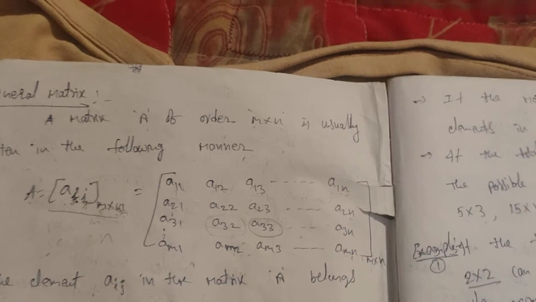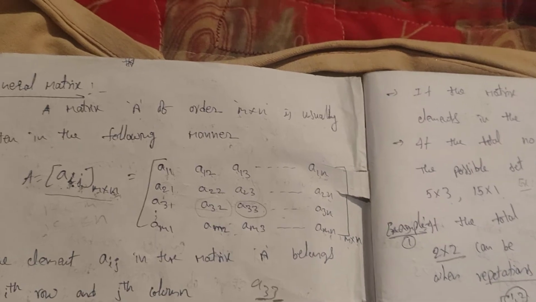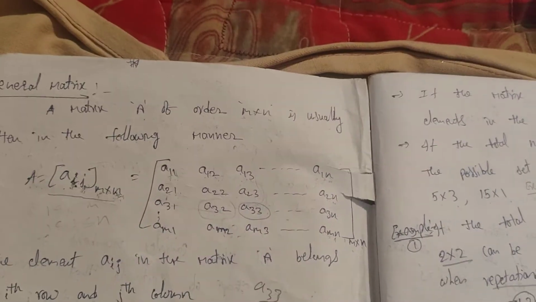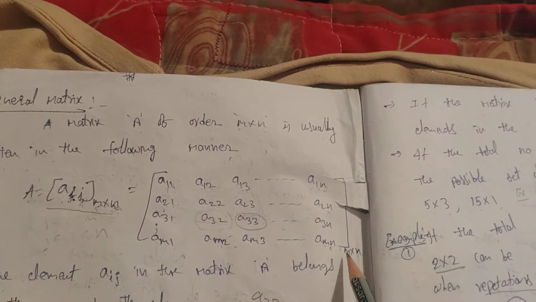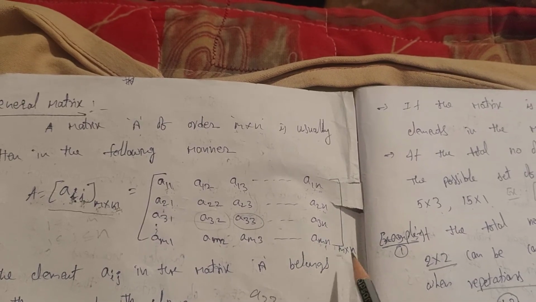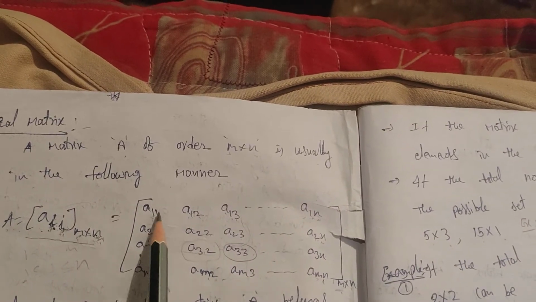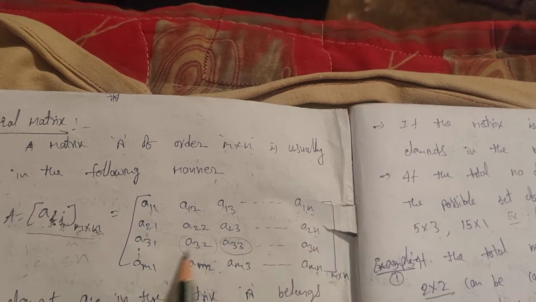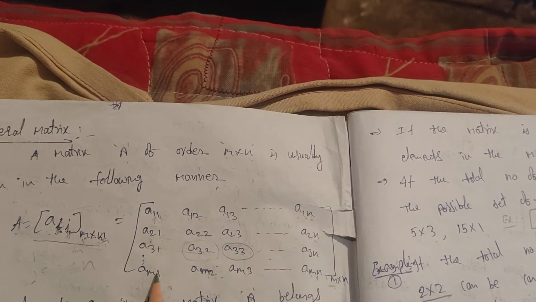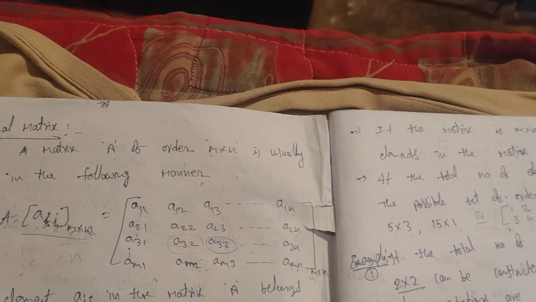See here, in a general matrix of m by n, generally you understand the principal diagonal comes in a square matrix only. So let us consider it is n by n, that means it is a square matrix. So here a11, a12, a13 and so on up to a1n, a21, a22, a23 and so on up to a2n, a31, a32, a33 and so on up to a3n, and here an1, an2, an3, up to ann for a square matrix.